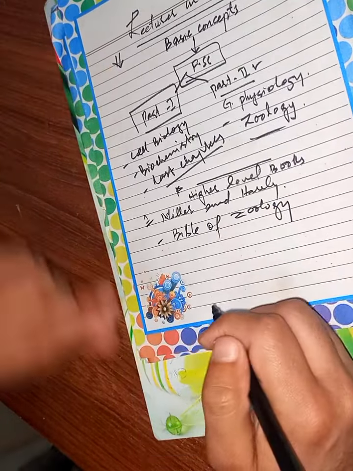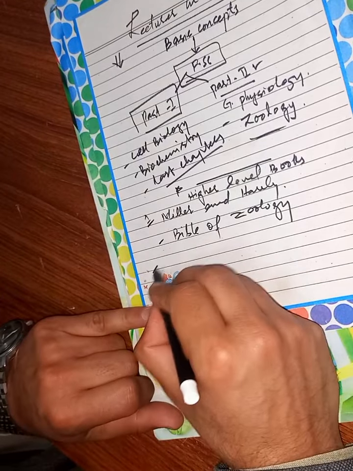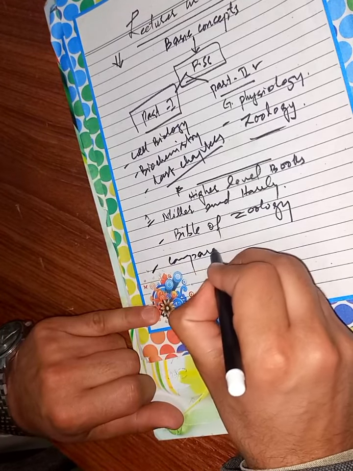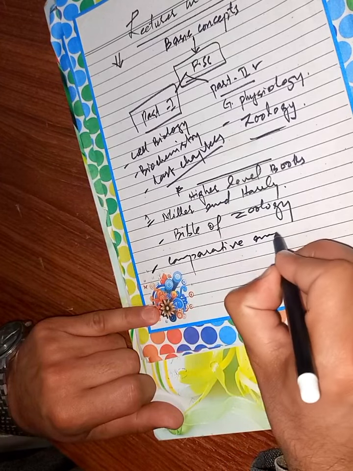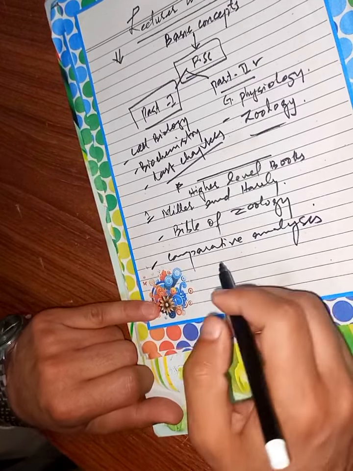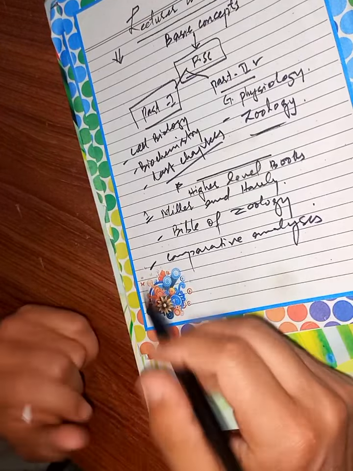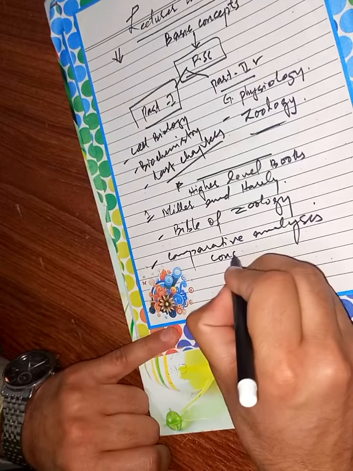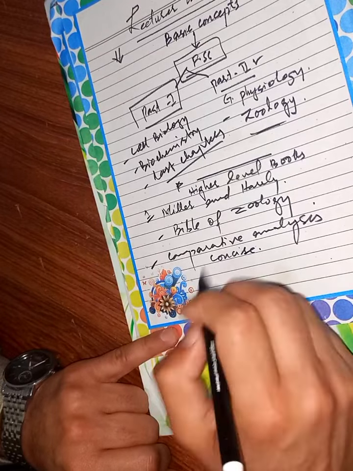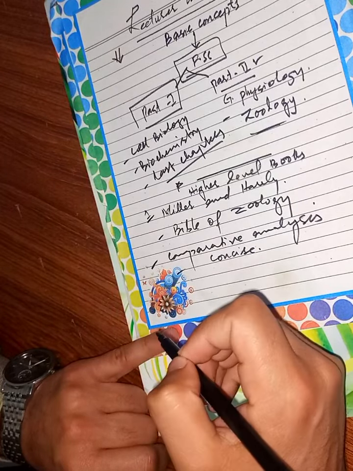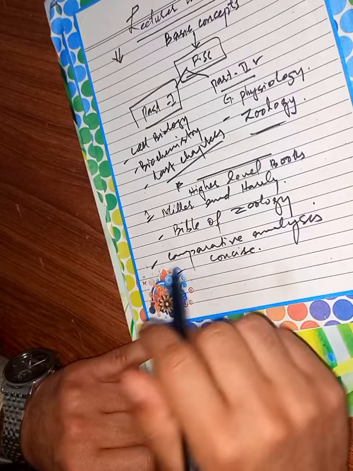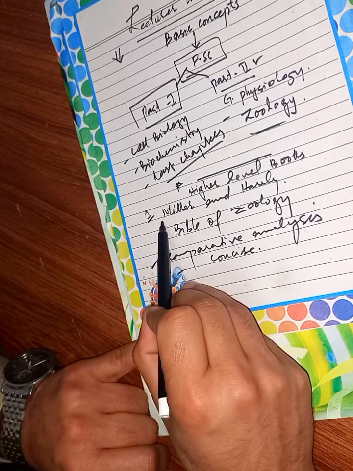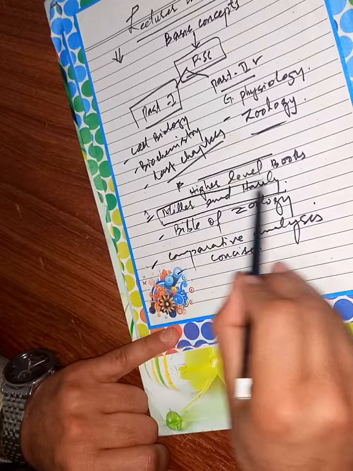Secondly, in this book there is a very good comparative analysis of things. The whole kingdom Animalia has been divided in a very good manner, and there is a comparative analysis. It is also a concise book, and if you see most of the tests, most of the questions are asked from this book. So this is the most important book, and one has to go through it.